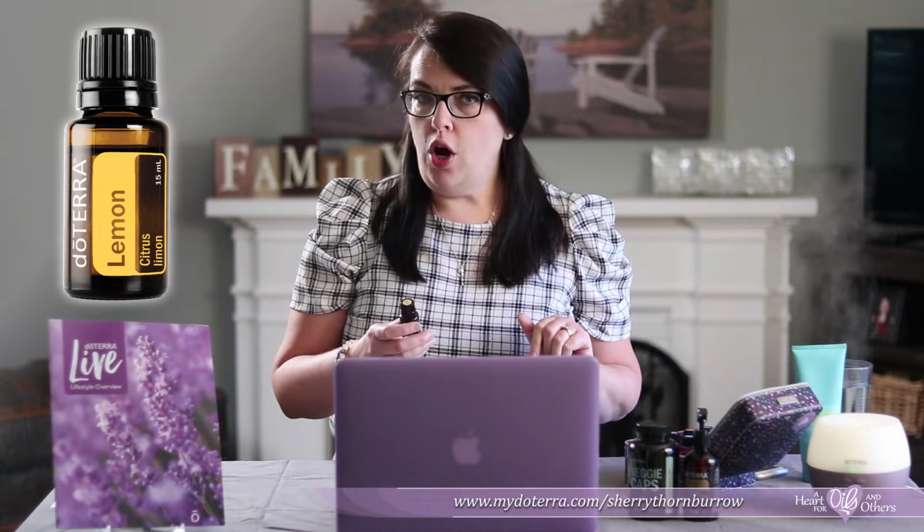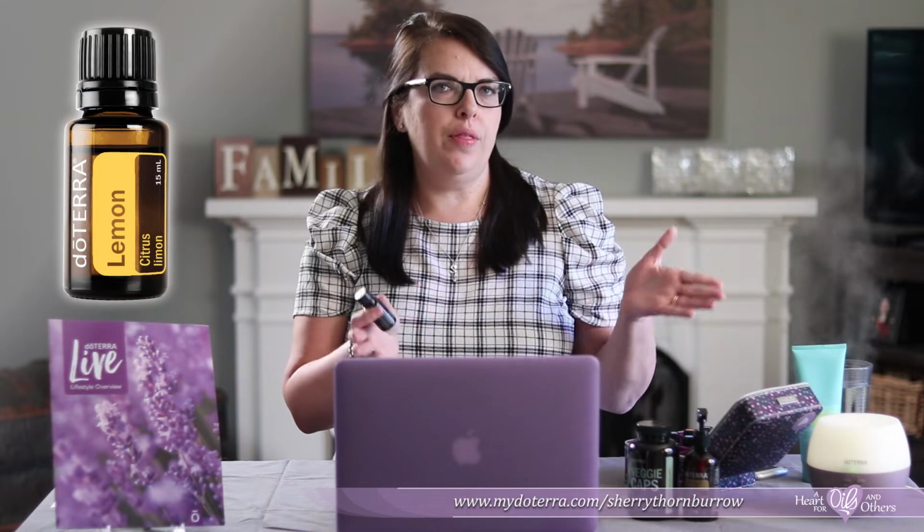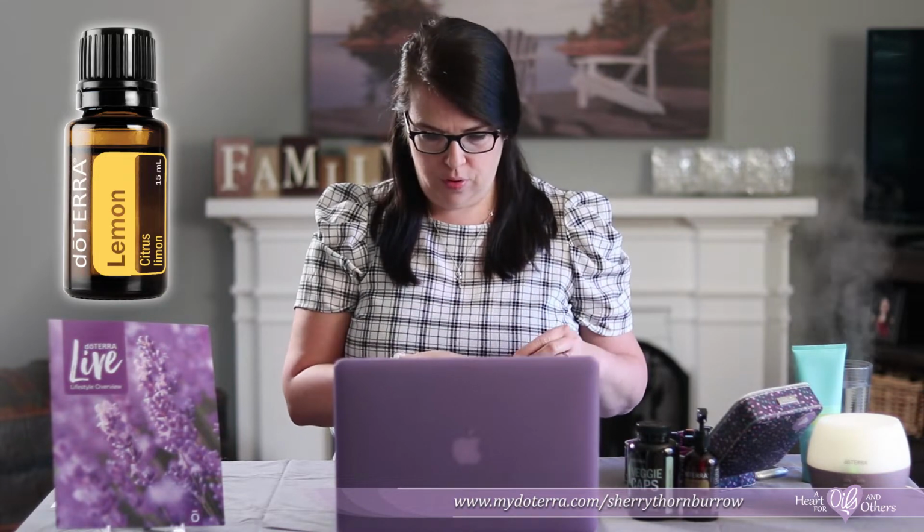Also, you can add it to your water, your drinking water. When you're adding essential oils to your water, you want to make sure that your container is either glass or stainless steel. The essential oil could start to break down if you're using something like plastic, and you don't want those added into your drinking water, of course.